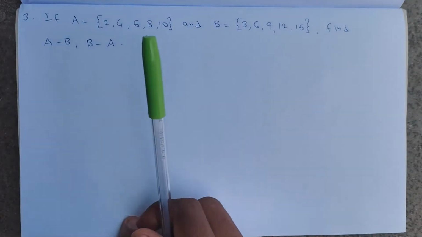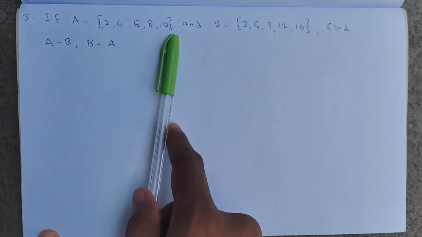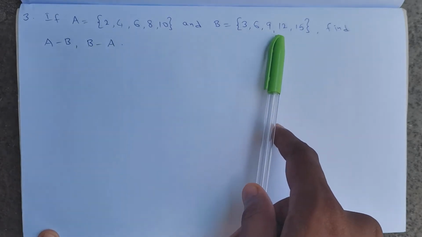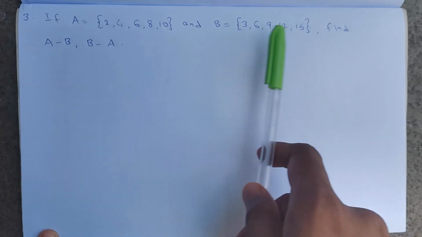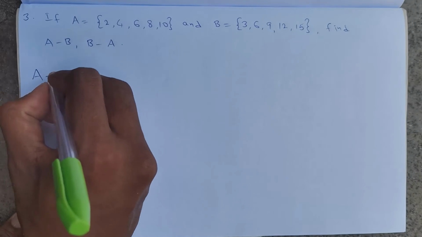Okay, the third bit is, if set A is equal to {2, 4, 6, 8, 10} and set B is equal to {3, 6, 9, 12, 15}, then find A minus B and B minus A. First I am solving A minus B.